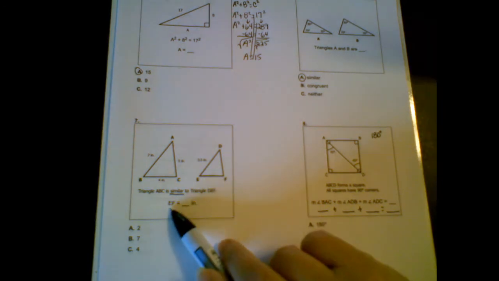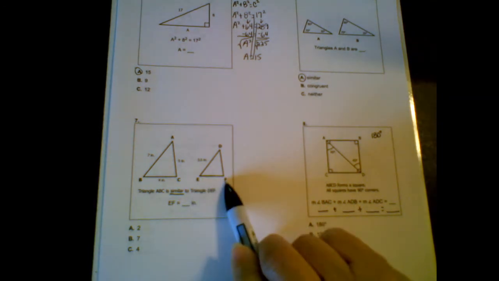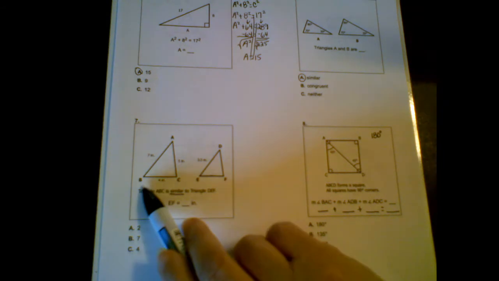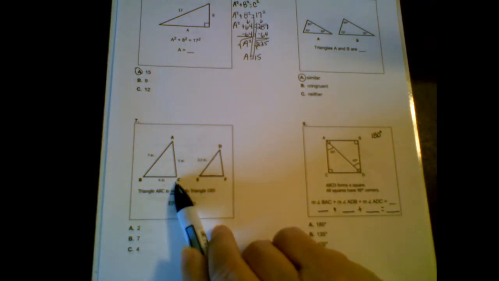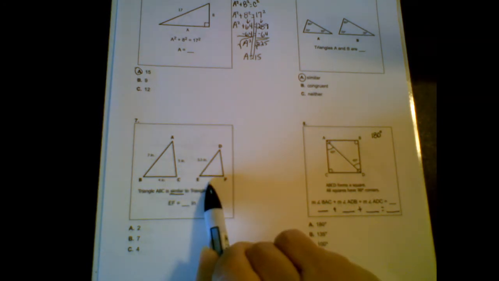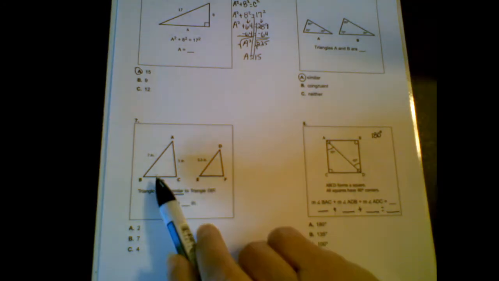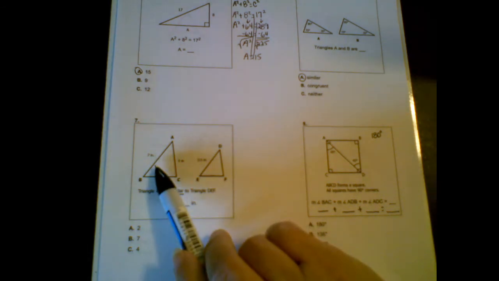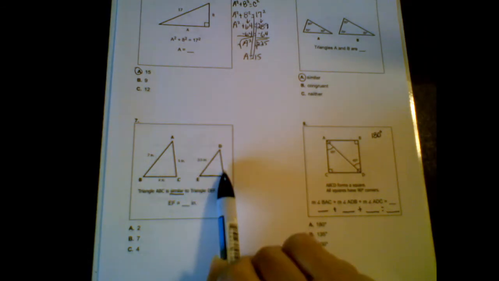Number 7, we have two triangles that they already tell us are similar, so we know that they're changing by the same proportion. The side we're wanting to know the length of is EF. That side is corresponding to BC on the other triangle, and we know it is 4. But we need to know what proportion this triangle changed by in order to determine the size of this length of this one. So let's look at two that are given.